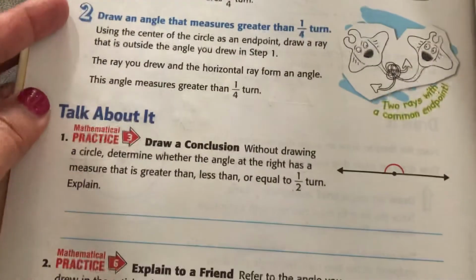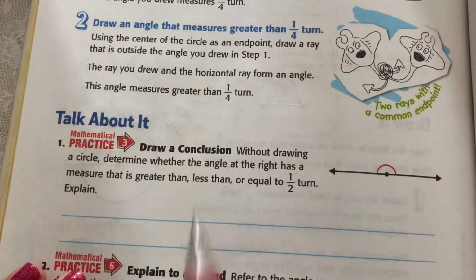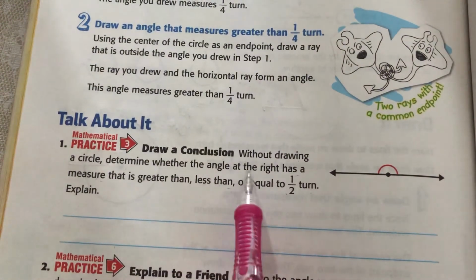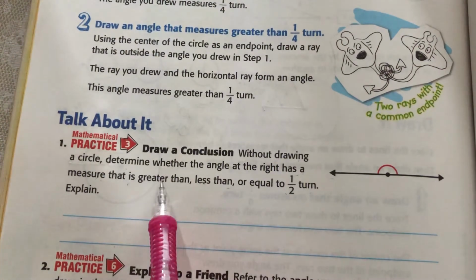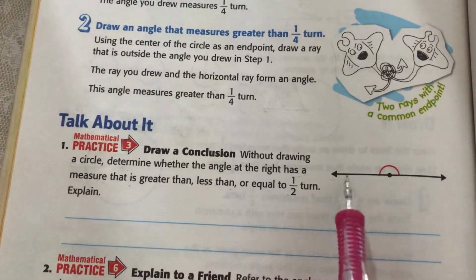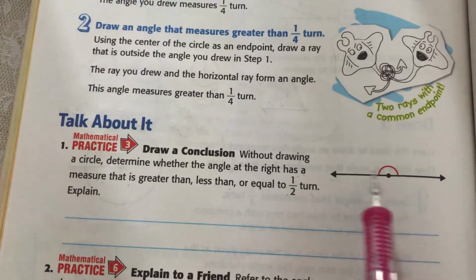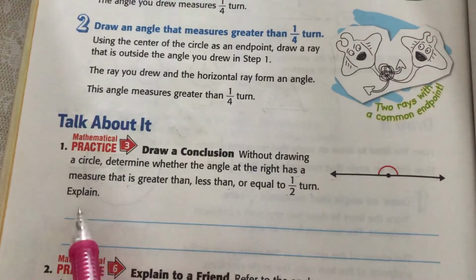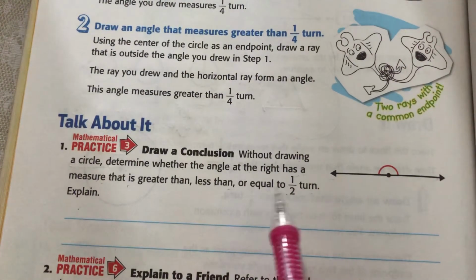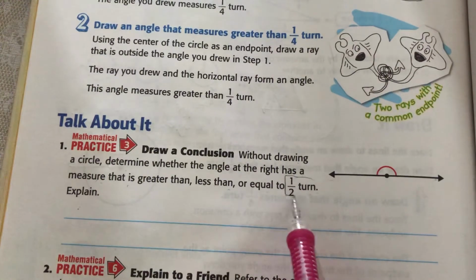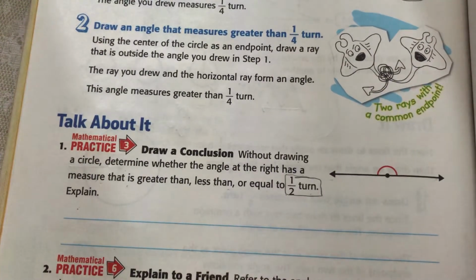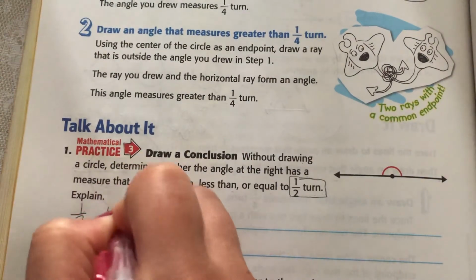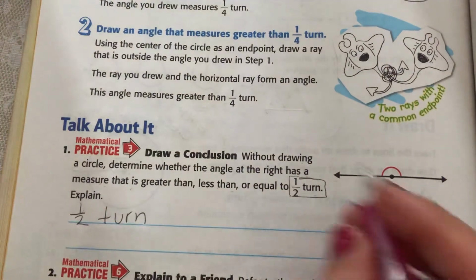All right. So, without drawing a circle, determine whether the angle at the right has a measure that is greater than, less than, or equal to half turn. Okay, so look at that. Okay, which one is it? If you're saying half a turn, you are correct. Okay, so this is called half turn. Okay, write this down.